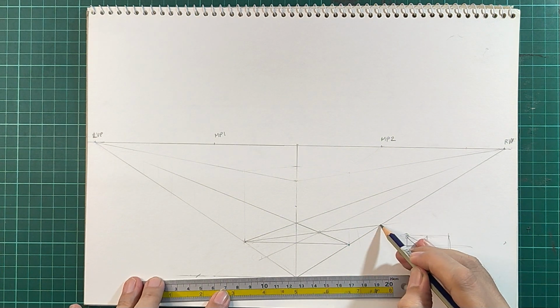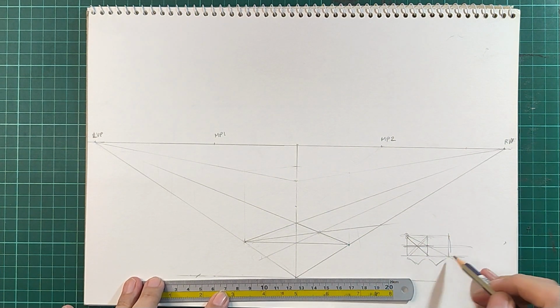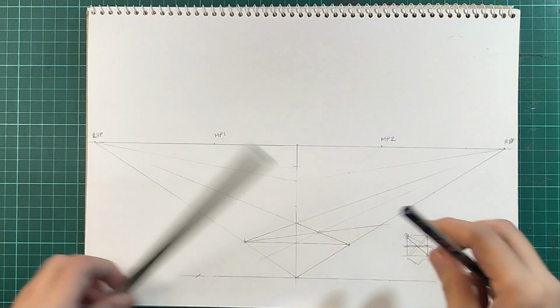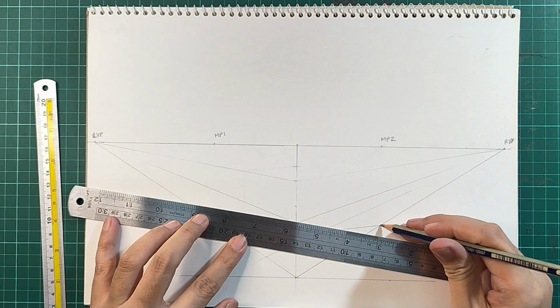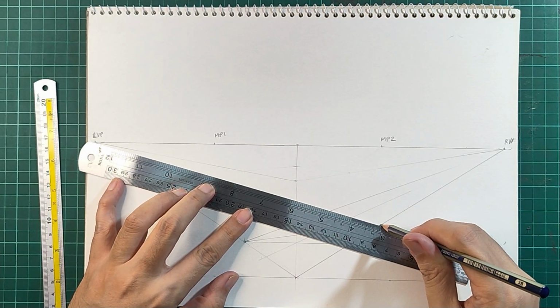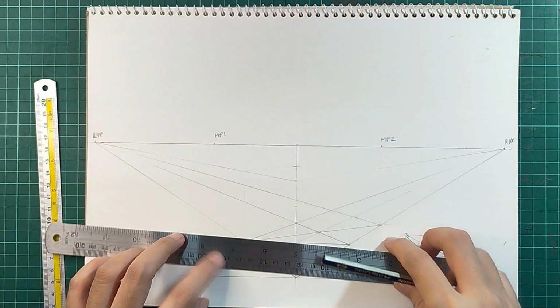And now I have that. So I now have the next one. I'll now project this to the other side, to our left vanishing point, there.